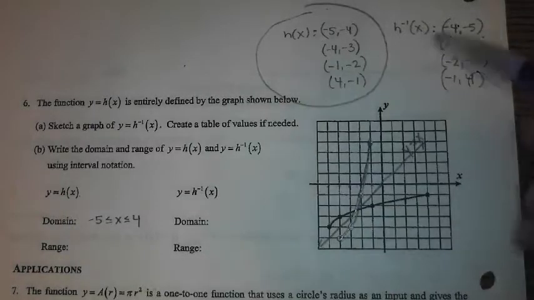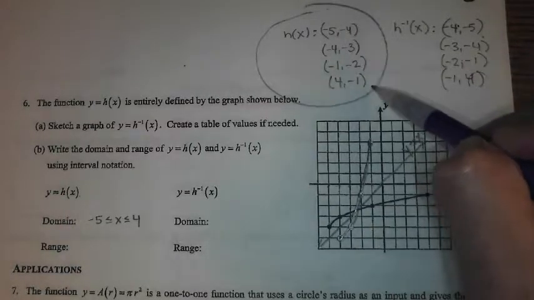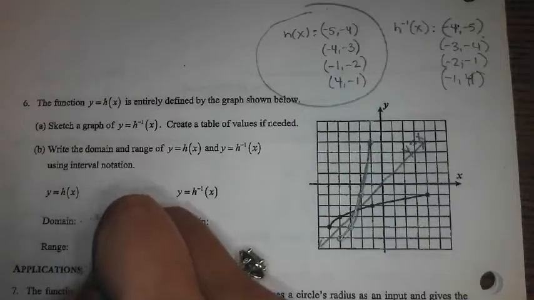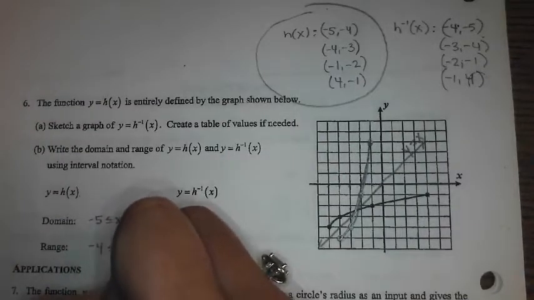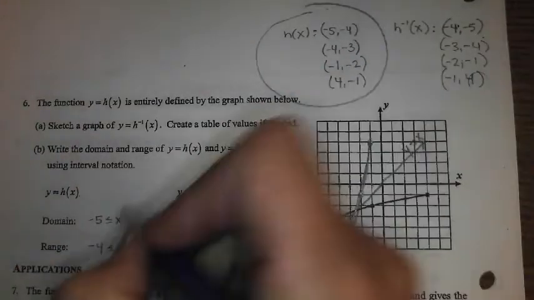And the range, if you look at your lowest y value, -4, and the highest, -1.